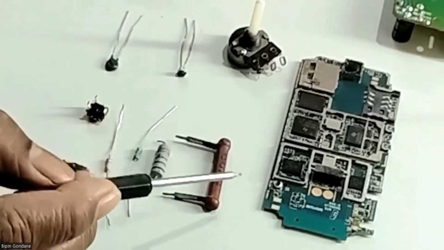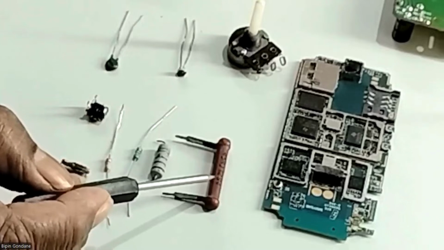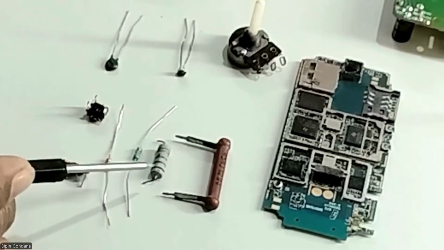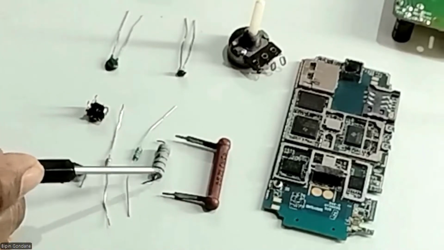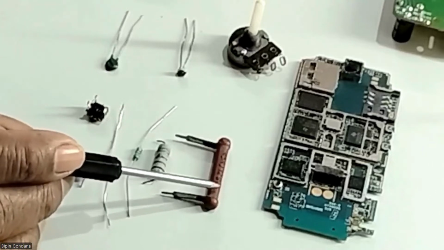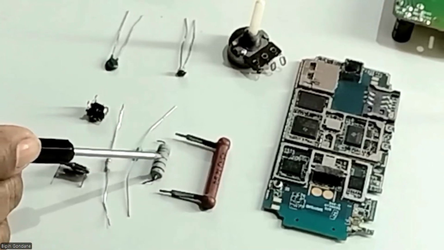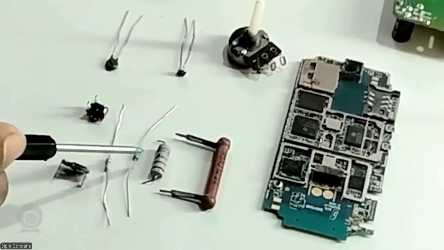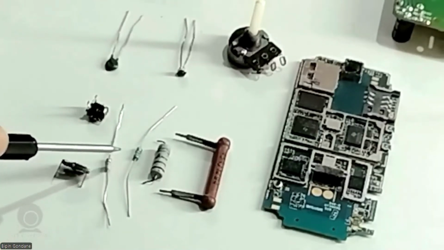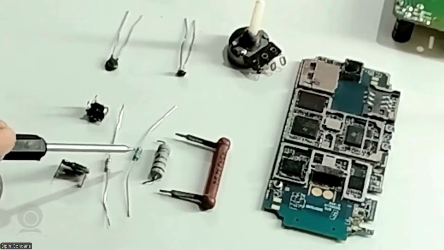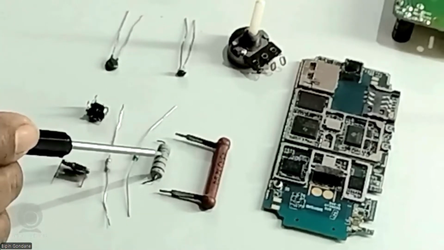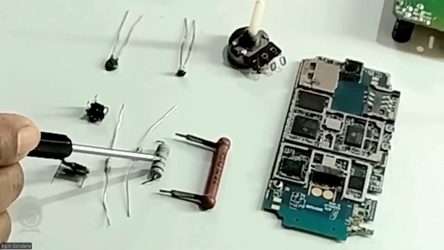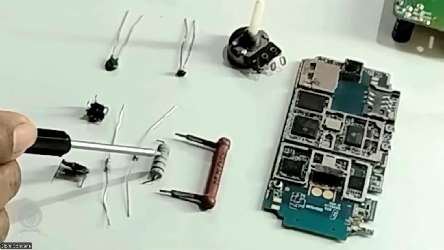Okay. The bigger the size, the bigger the wattage capacity; the lesser the size, the lower the wattage. This resistor is 5 watt. This is approximately 1 watt. These two resistors are what we mostly use in our circuits. These are all quarter watt resistors. Okay, quarter watt resistor up to half watt, 1 watt, 2 watt.